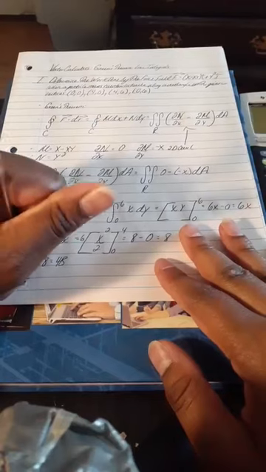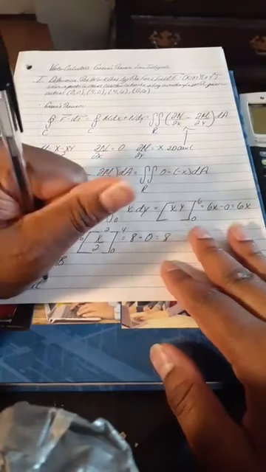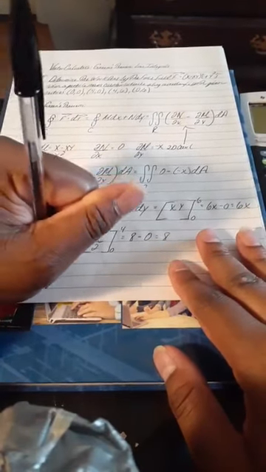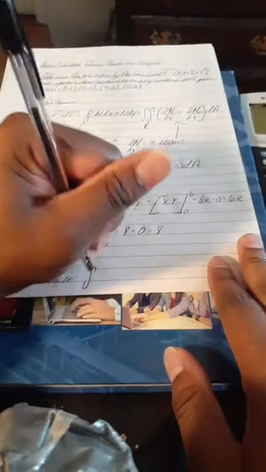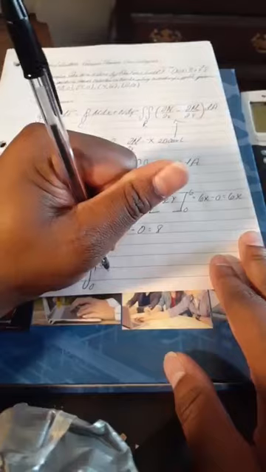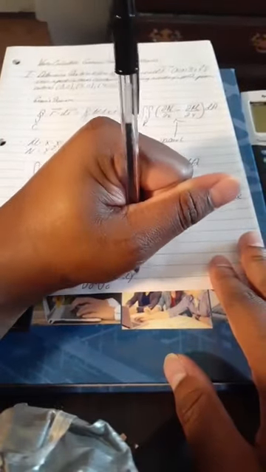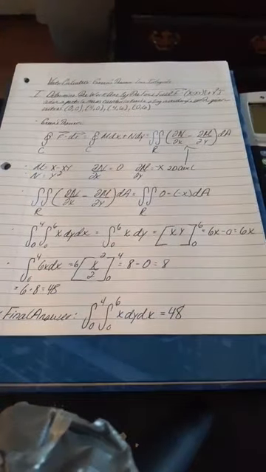So I have 6 multiplied by 8, which we know is just going to be 48, which is actually your answer. So your final answer for this line integral, using Green's theorem, is the double integral from 0 to 4, from 0 to 6. We're asked to integrate x dy dx, and your final answer here is 48. And that's how you get your answer.